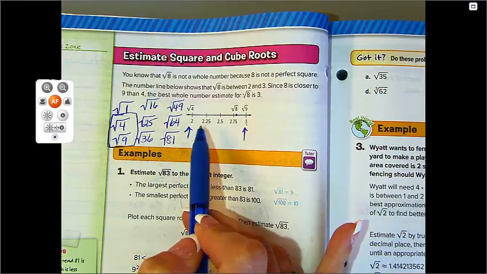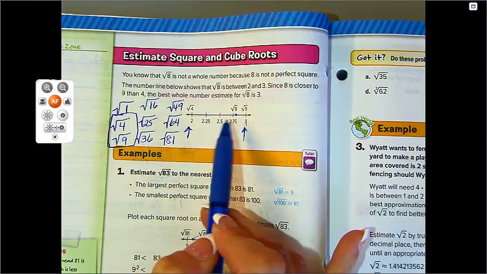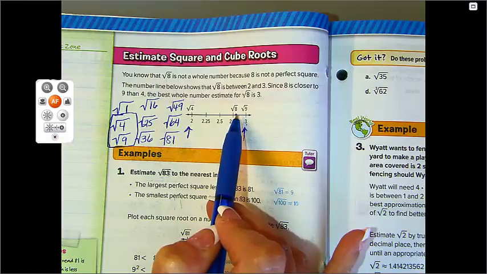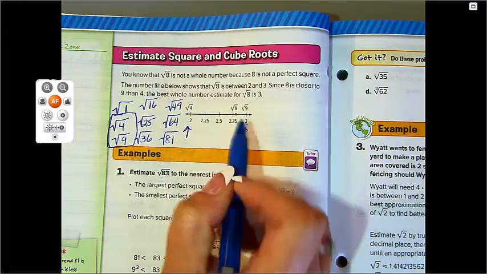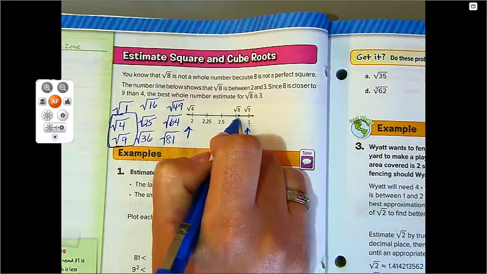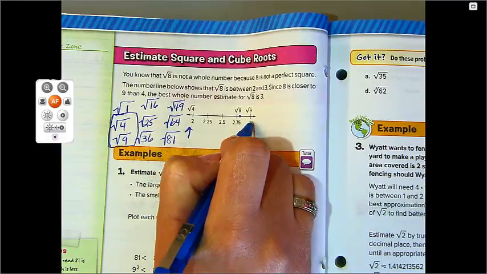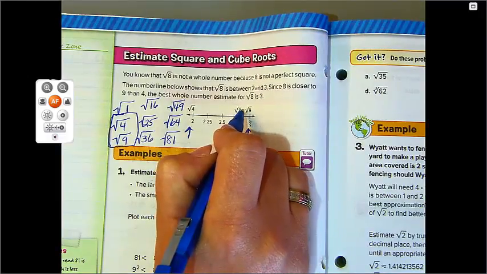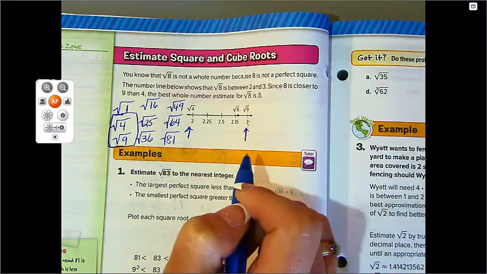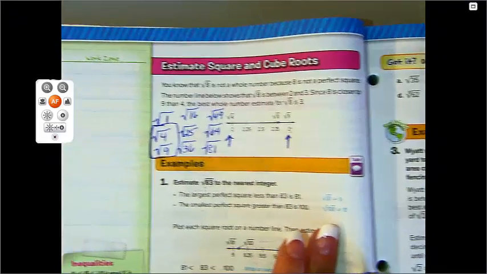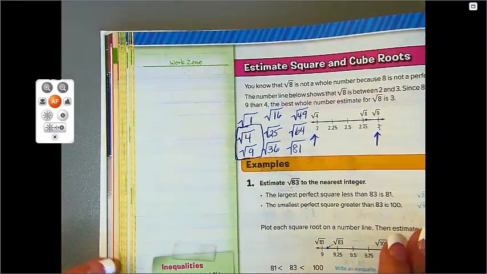And since 8 is closer to 9 than it is to 4, my answer is about right in here. Your estimate might be a little bit different, as long as it's somewhere between this number and this number, because 8 is closer to 9. Okay? Let's do another one over here just to make sure we have it.